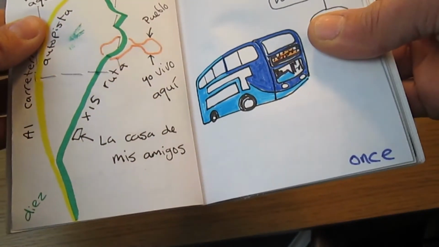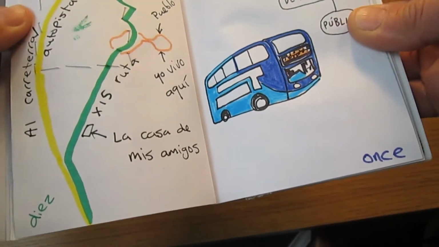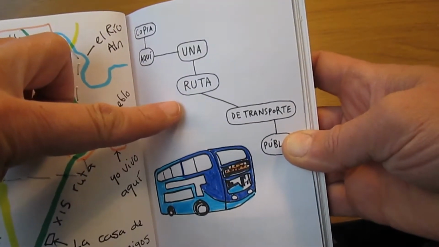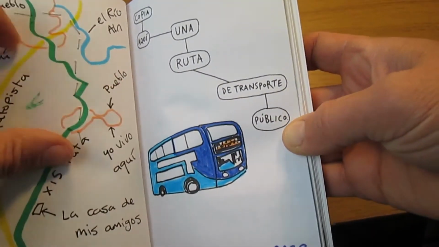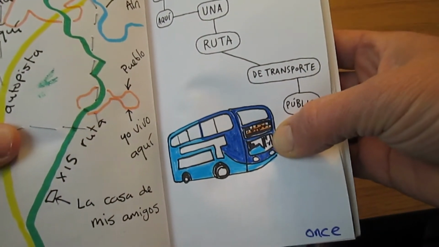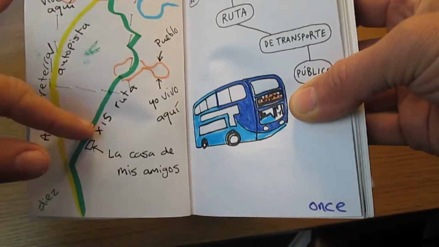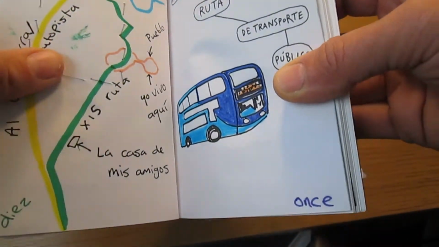This, it said, copia aquí una ruta de transporte público. Este es el autobús, and este es the map.